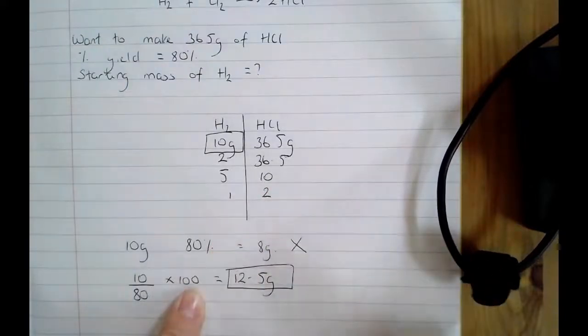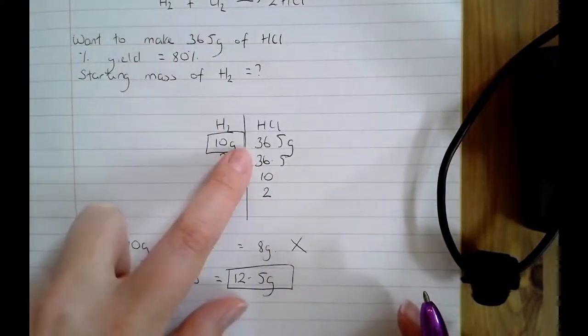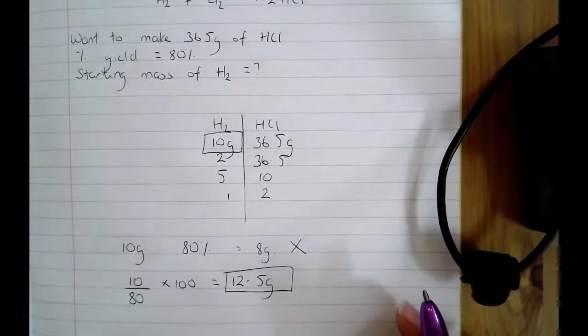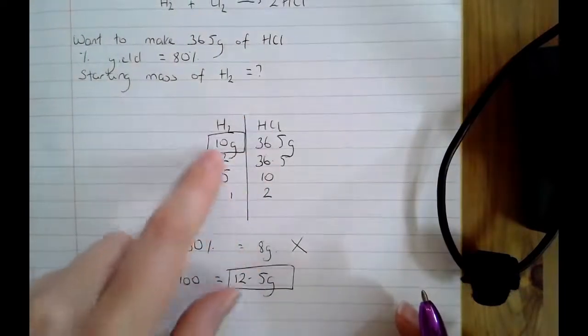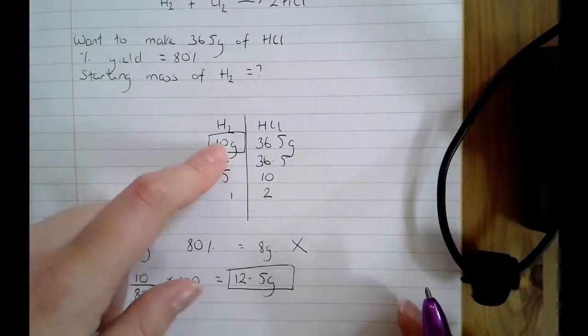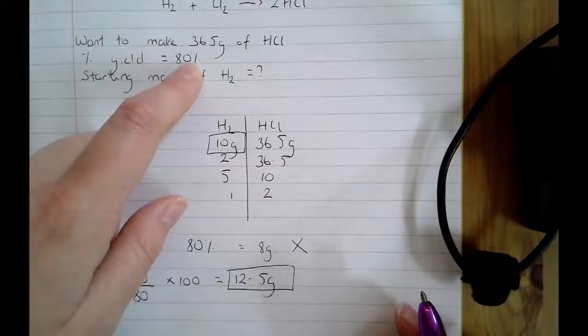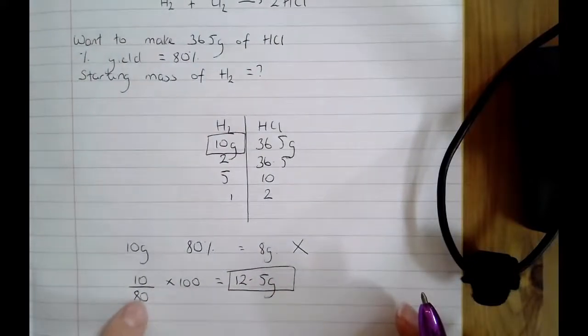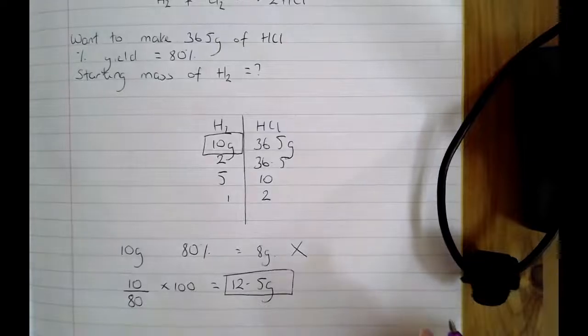And that's reasonable. I know I'm going to lose some of my product, so it makes sense that I'm starting with more H2 than I originally planned. So just do your moles table exactly as you've done before. Work out, in theory, what you should start with, and then use the percentage to make sure you end up with a bigger number. So I'm dividing by the percentage and I'm multiplying by 100.